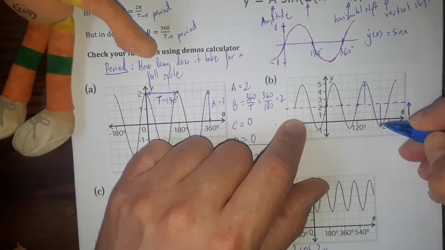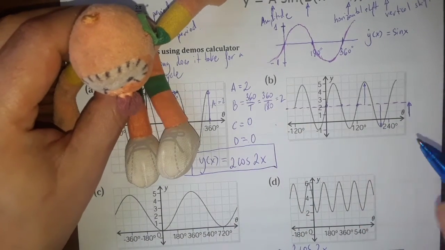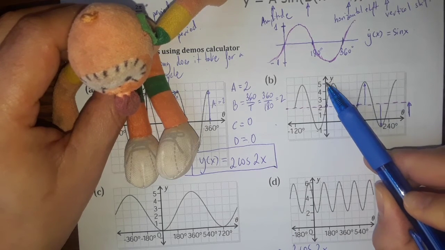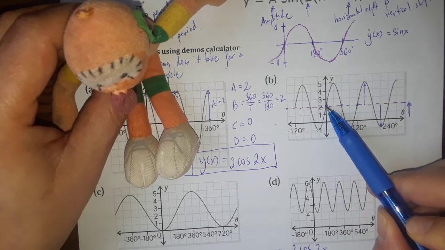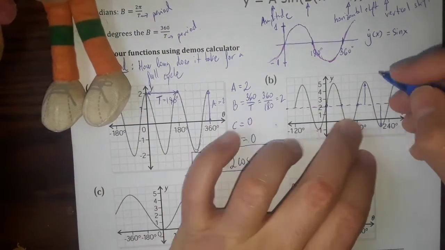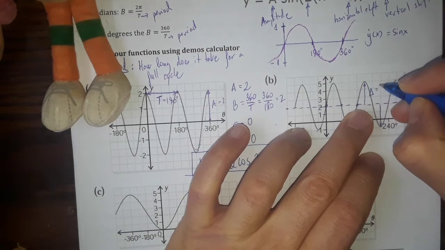How much is the amplitude in here, Mick? The amplitude will be from 5 to 2. So 5 minus 2, that's 3. Yes, Mick, that's 3. So the amplitude is 3.